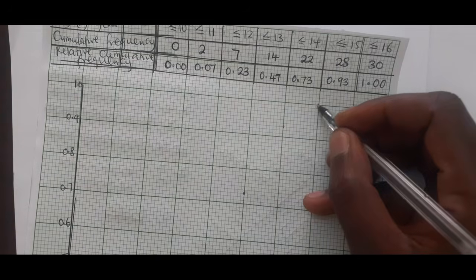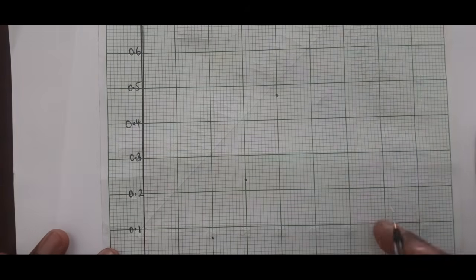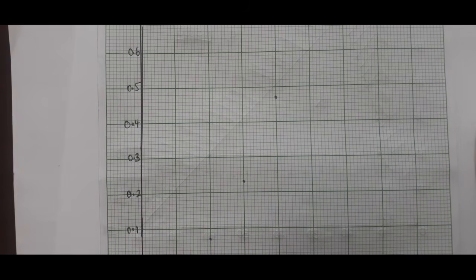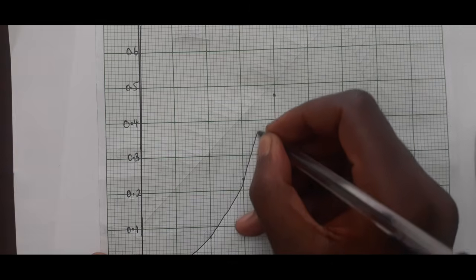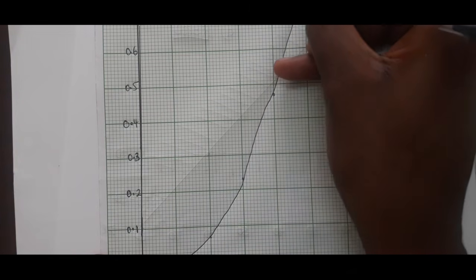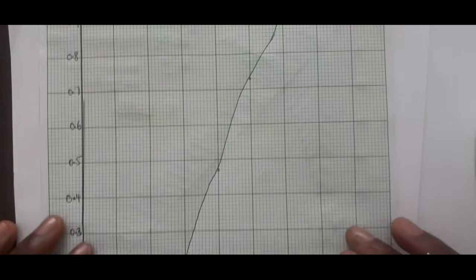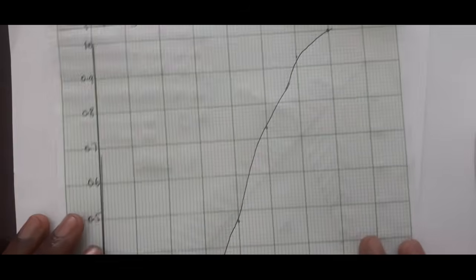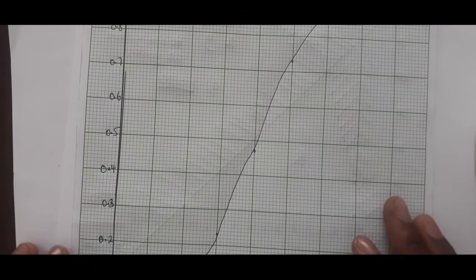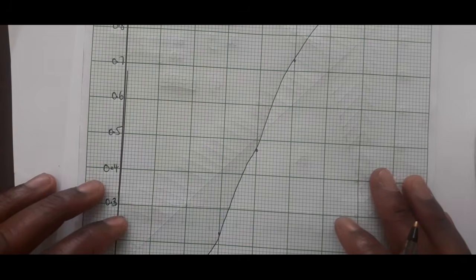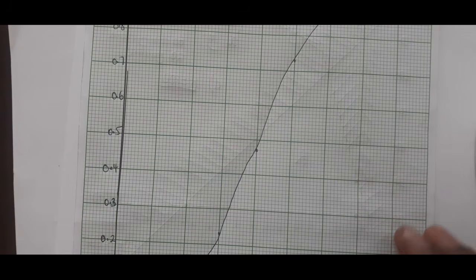So where do they meet? They're meeting here. Then now you join them with a smooth curve. You can use a pencil to avoid making a mistake. I've just used a pen so that it's clearer. So this is what you're supposed to get.